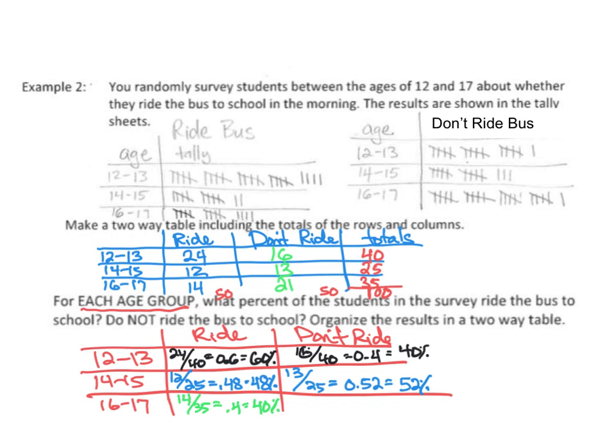And then don't ride, there's 21 of them, and the total surveyed was 35. So we have 21 divided by 35. That is 0.6, which is 60%.